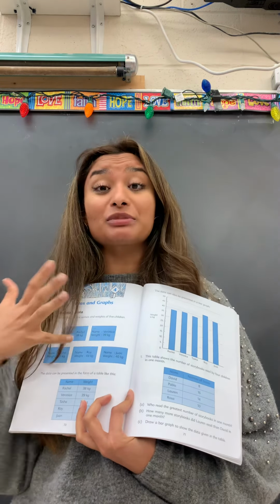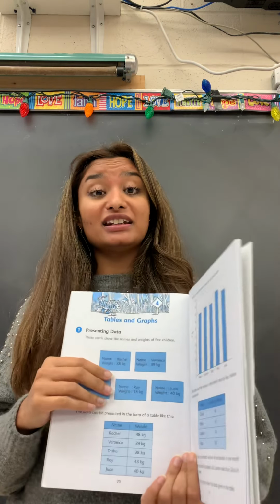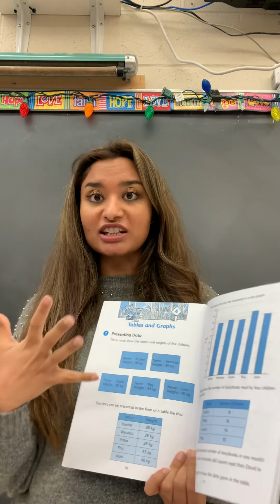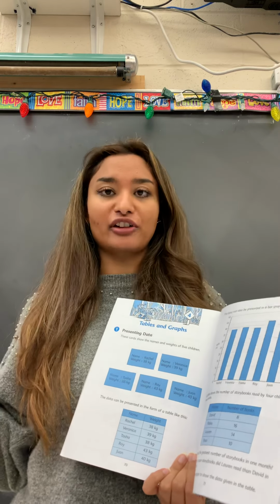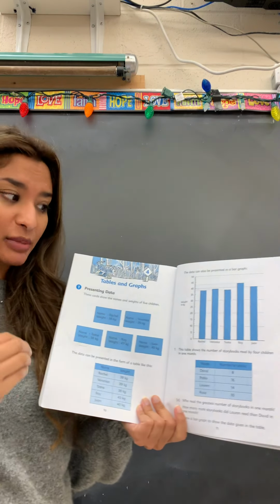They also help us organize our information, our numbers especially. Okay, they help us organize our numbers in a good way so that we can read them quickly and not sit there reading a whole paragraph or a whole book about something. So graphs help us understand information in a better way.